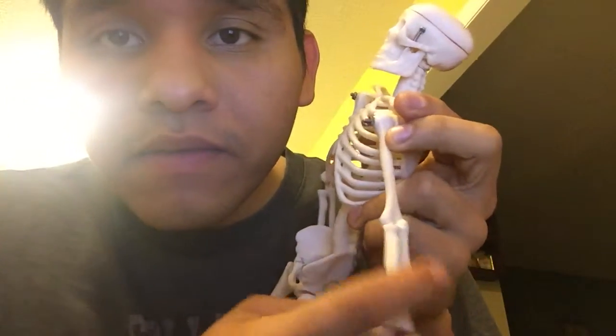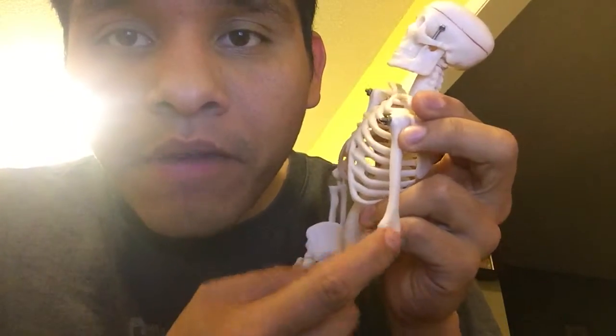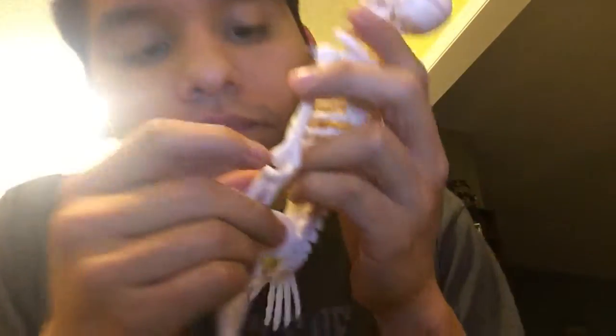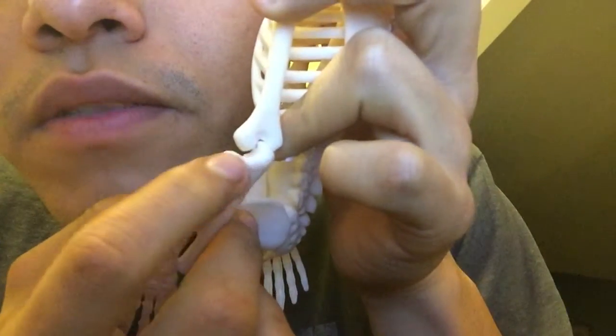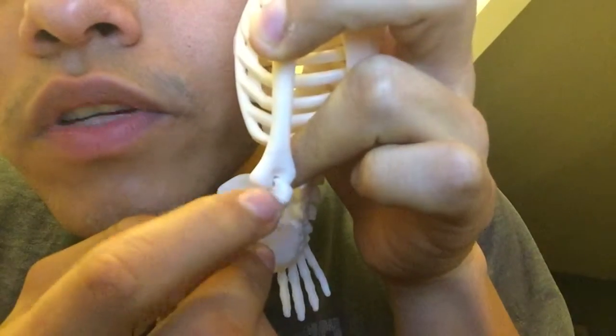Then we go into the ulnar notch, right there.